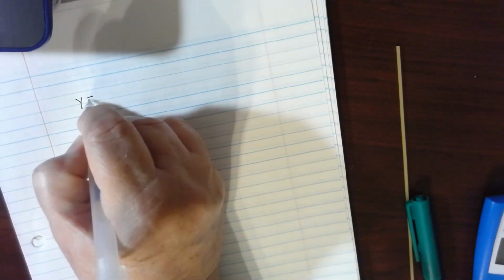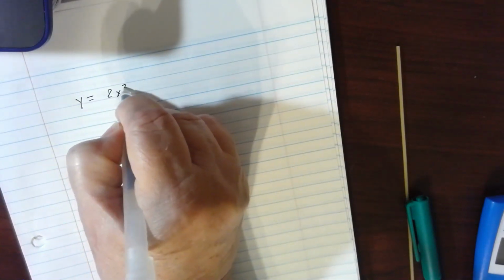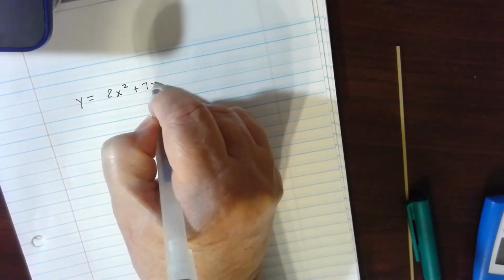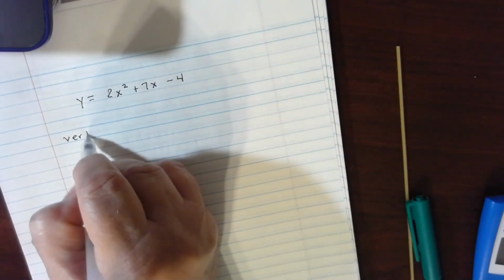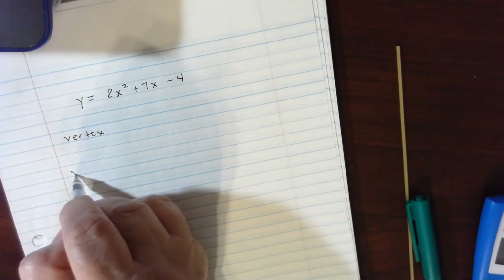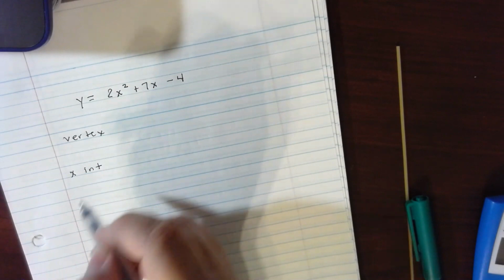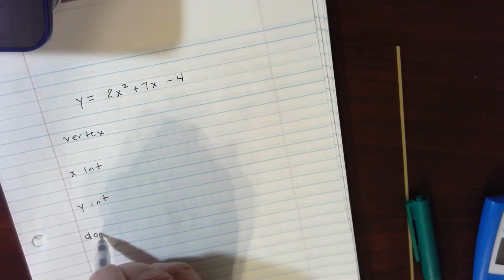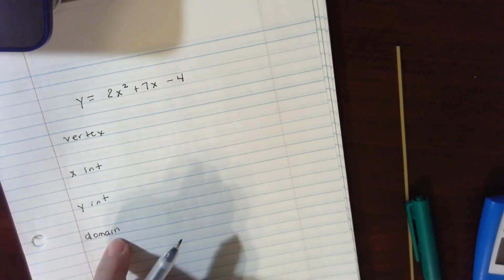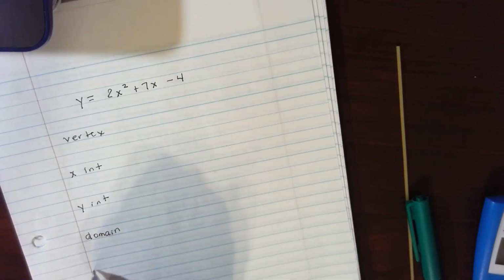Then if y'all will grab a piece of paper, I'm going to give you one to do. And this is what I want you to do. I want you to find the vertex. I want you to find the x-intercepts. I want you to find the y-intercepts. Find the domain. If you miss that, I'm going to hang you by your ears.